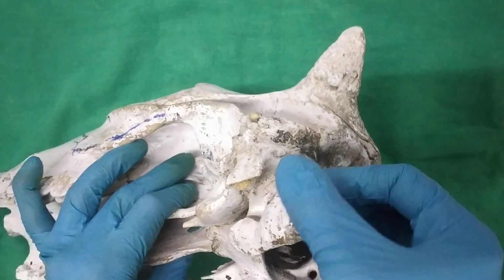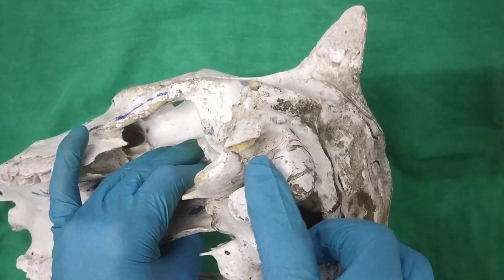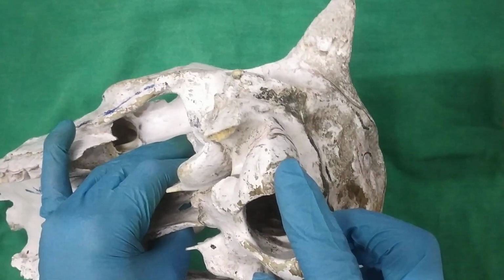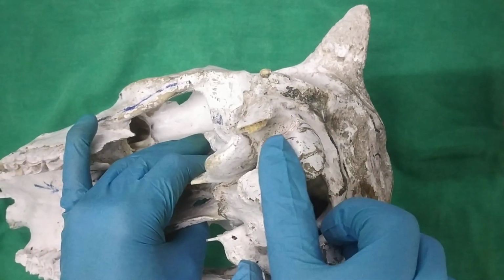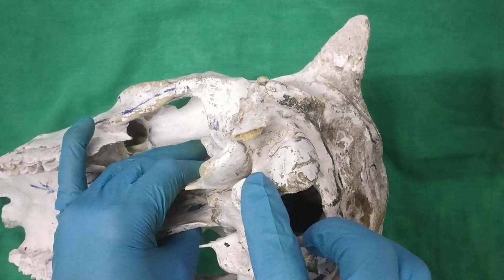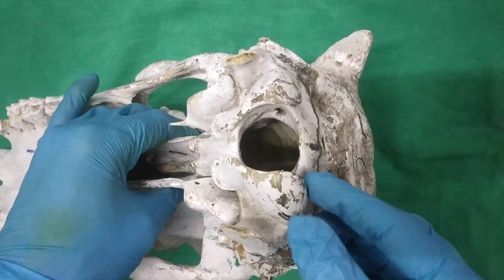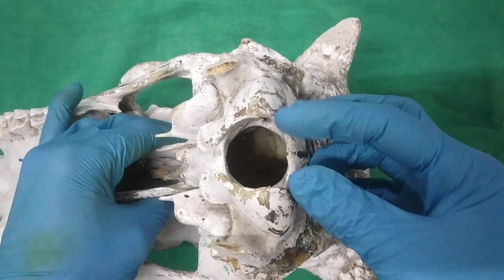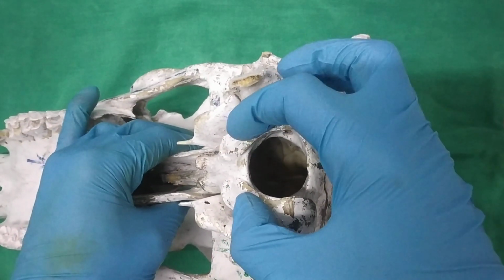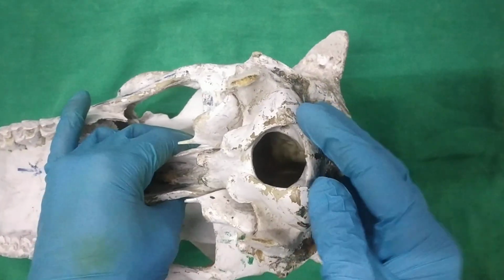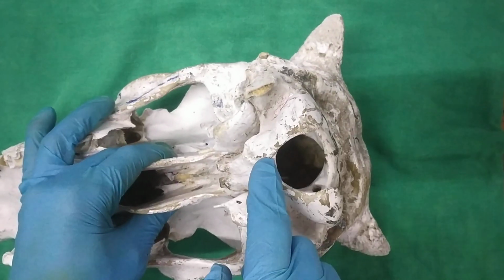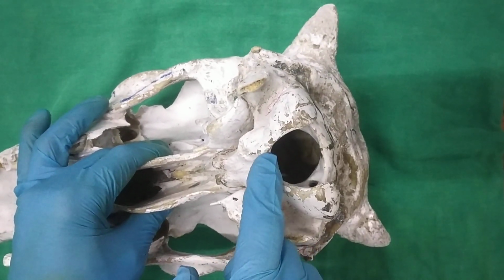Okay. Each condyle is divided by a prominent ridge into two parts. This is the upper part and this is the lower part, which is convex. It is also convex in nature. These two condyles are located wide apart above, and below they are close to each other. They are connected by an intercondyloid cleft. This is the intercondyloid cleft.